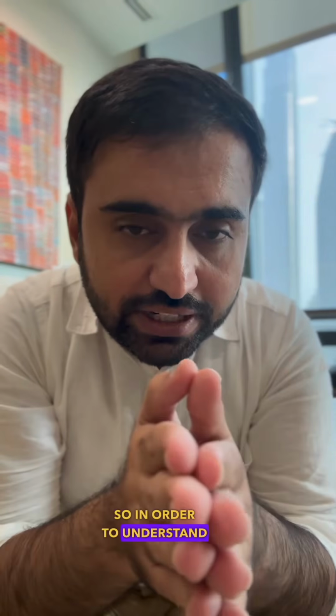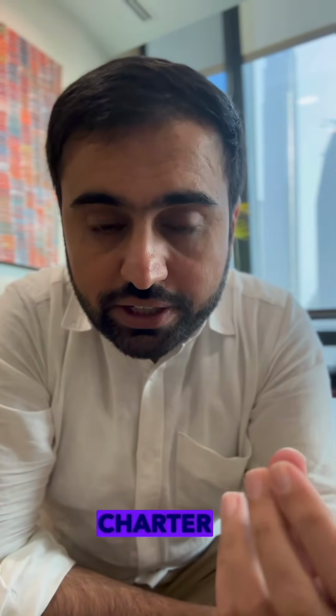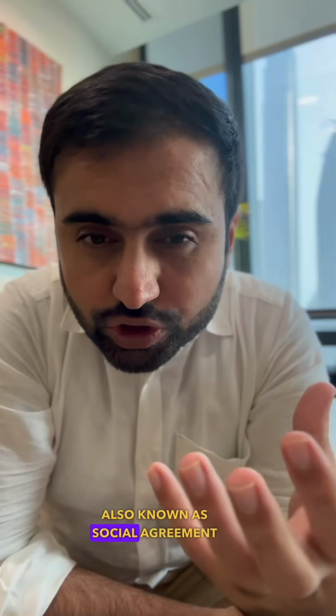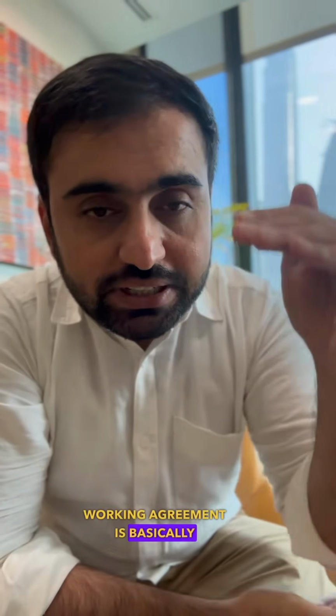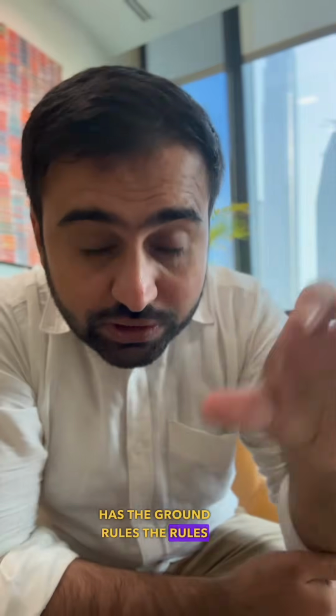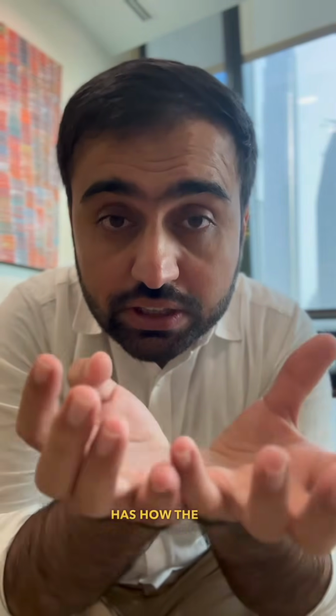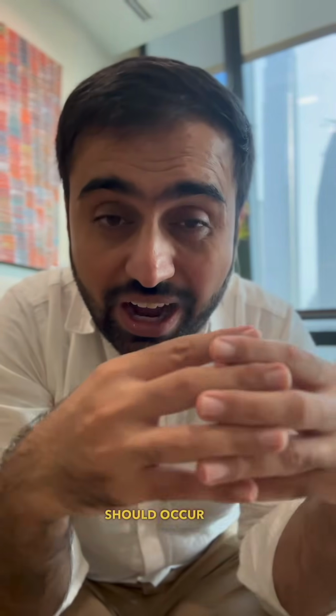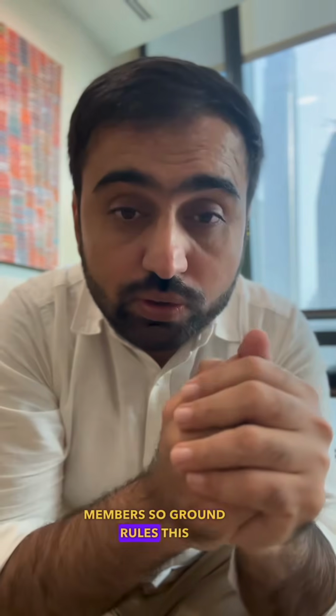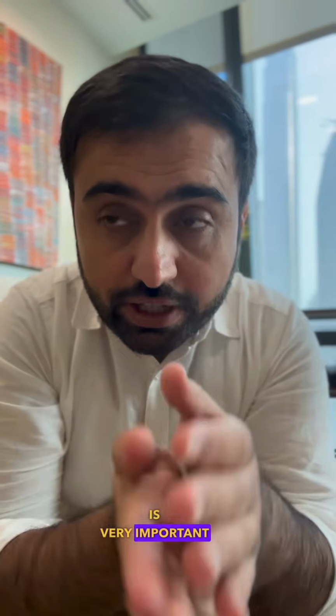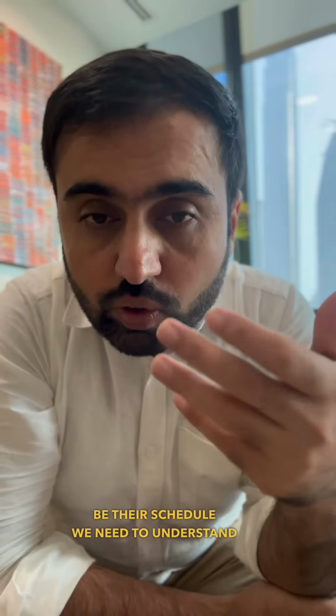So in order to understand, let's discuss a few documents. Resource management plan we just discussed, then team charter. Team charter, also known as social agreement or working agreement, basically has the ground rules, the rules and regulations that the team has, how things should happen among the team members. So this team charter is very important. Initially, the project manager should make it, and ideally the team should update it according to them. Then we have a resource calendar, a document that says when the team members will come, what their schedule will be, we need to understand that.